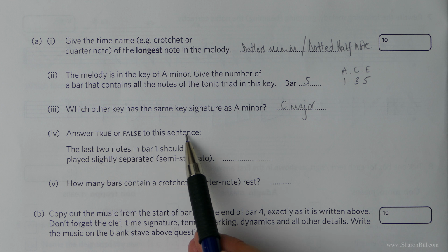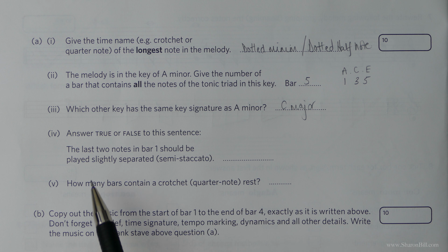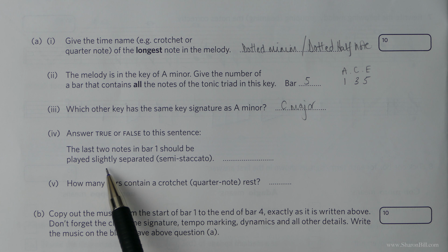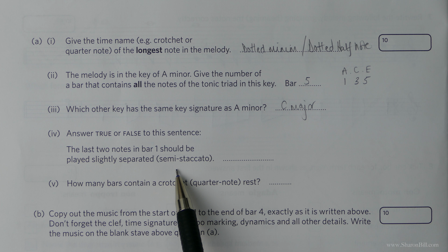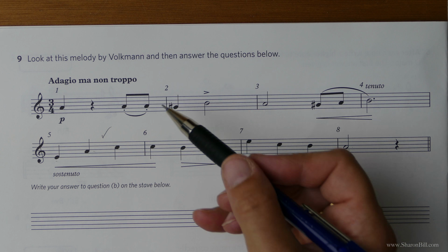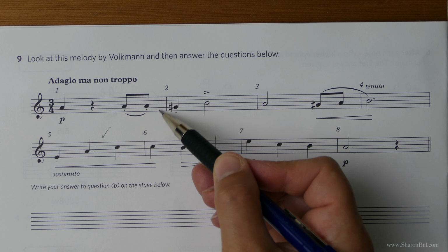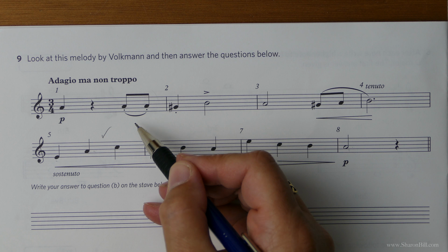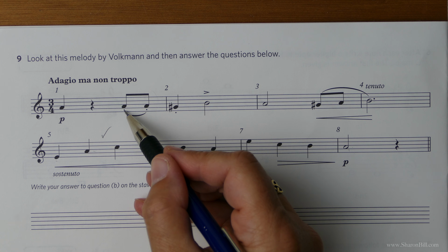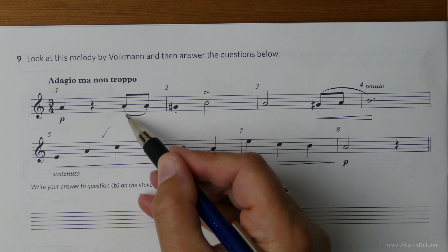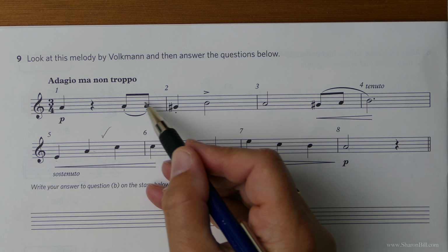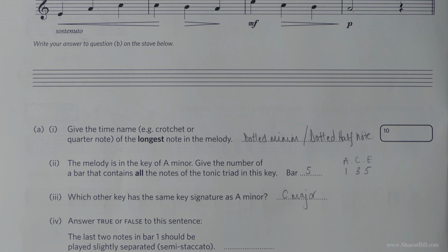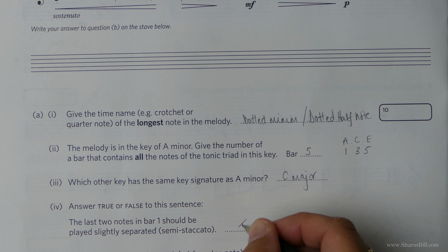Answer true or false to this sentence. The last two notes in bar 1 should be played slightly separated, semi-staccato. So bar 1 we have here, and that is true. It looks like a bit of an impossible situation because it looks like we're asked to play staccato and legato, and that literally just means semi-staccato or slightly separated. So that's true.